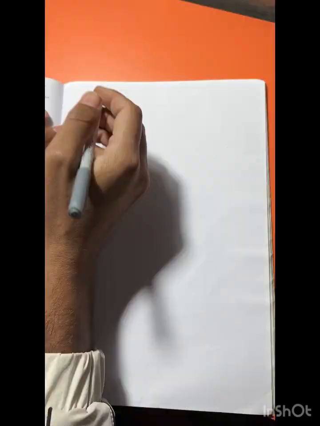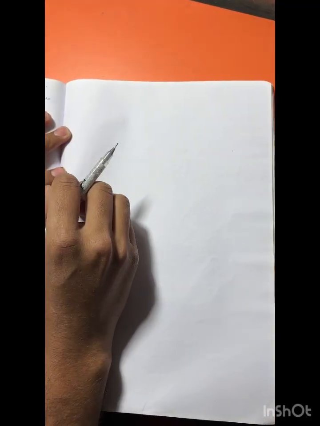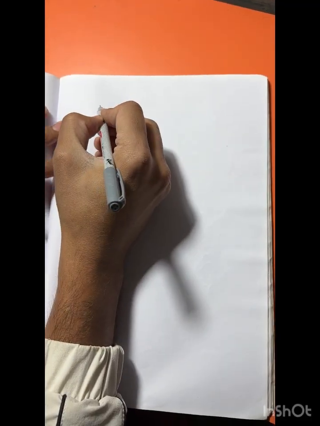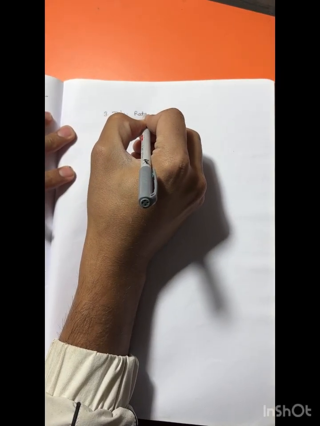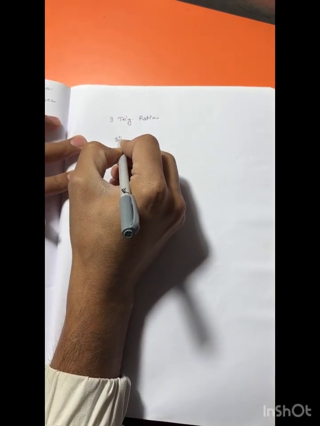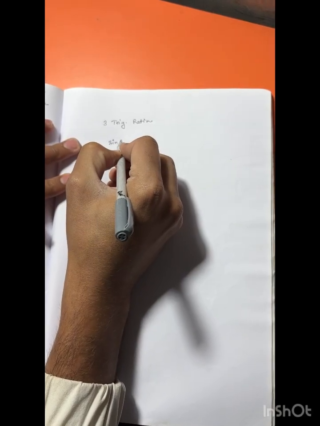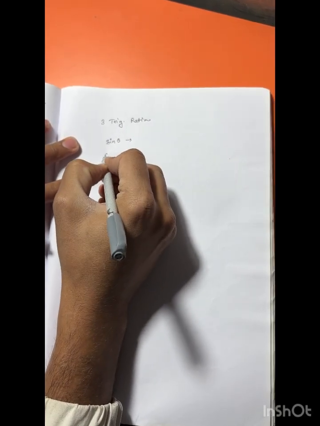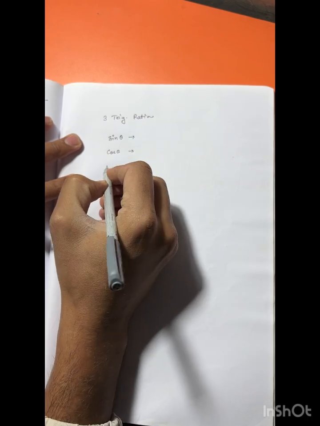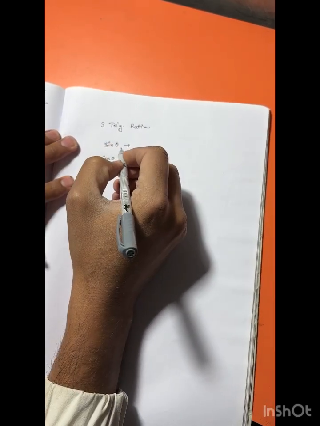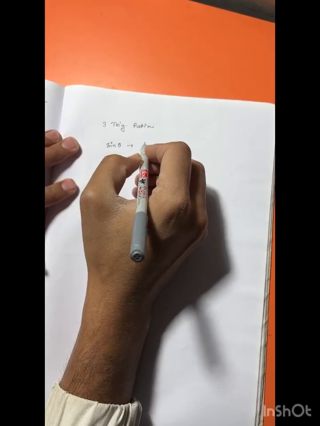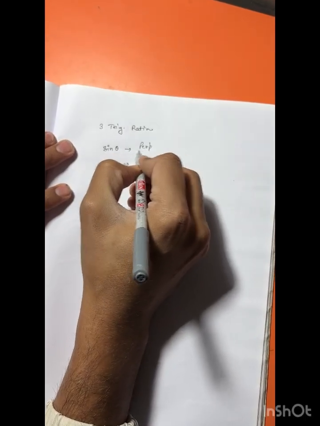Got it? So concluding what we have learned earlier, we have learned about three trigonometric ratios, that are, first is sine of angle theta, then cos of angle theta, and the last is tangent theta. Got it? So what is sine theta? Sine is the ratio of perpendicular upon hypotenuse.